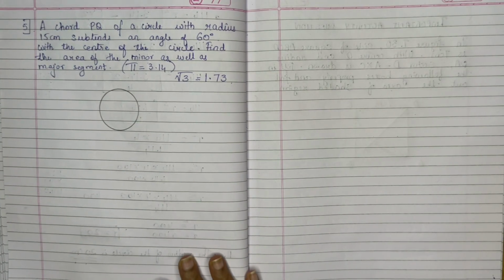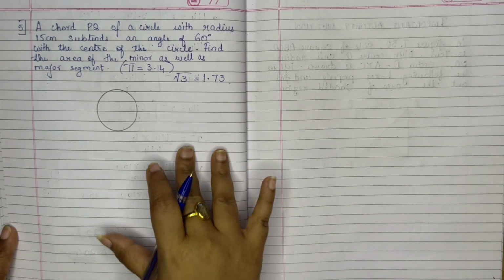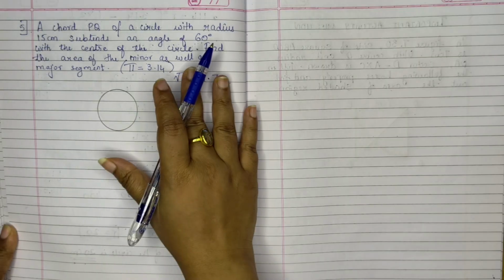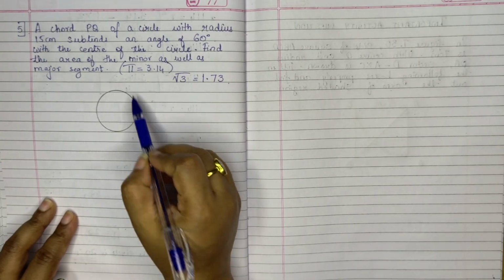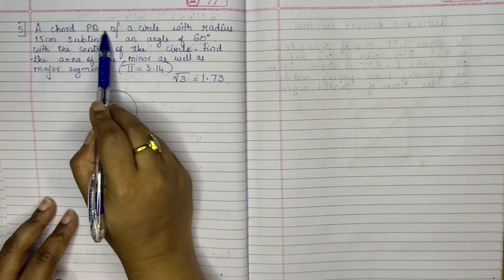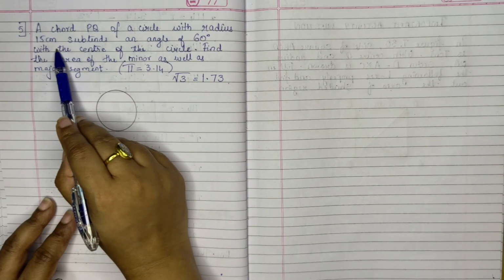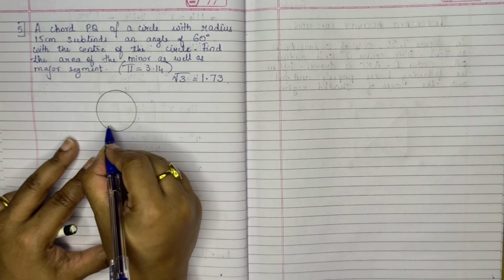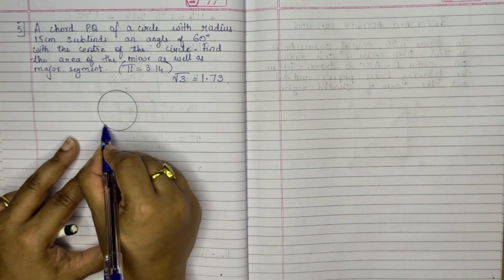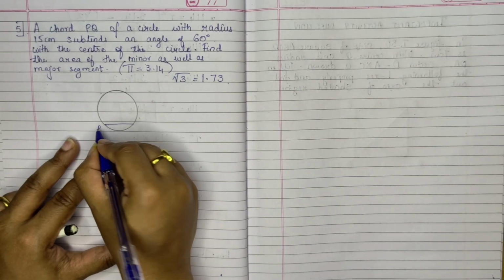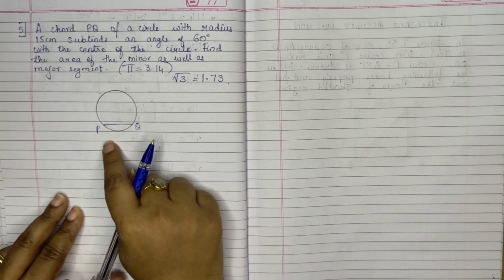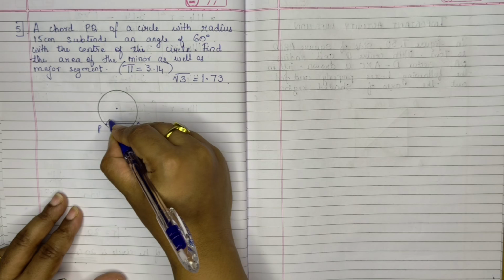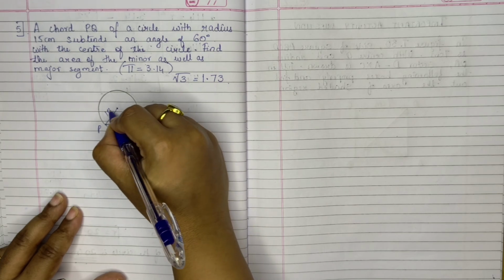Now see the fifth sum, this is the last sum of this practice set. A chord PQ of the circle. Now they have not given us the figure, so we have to do it. A chord PQ of a circle with radius 15 centimeters. Suppose this is the chord PQ. This is the center, this is the radius. Radius is given 15 centimeters.